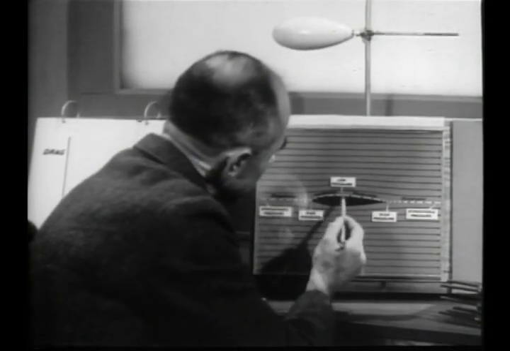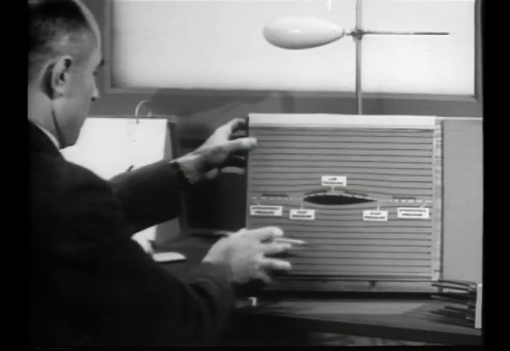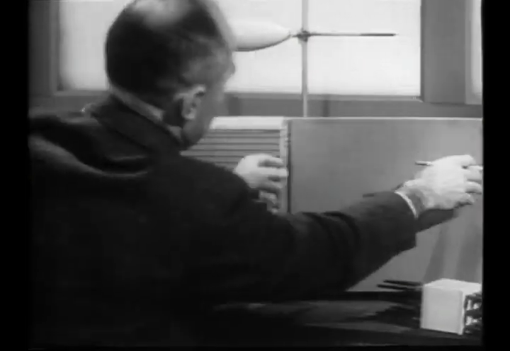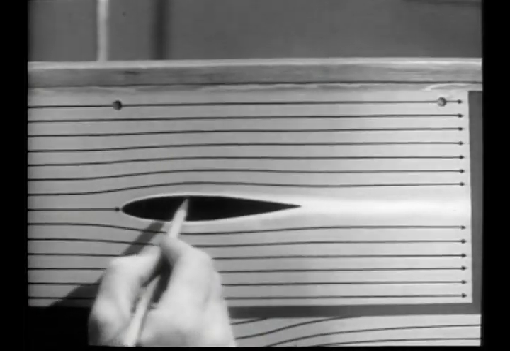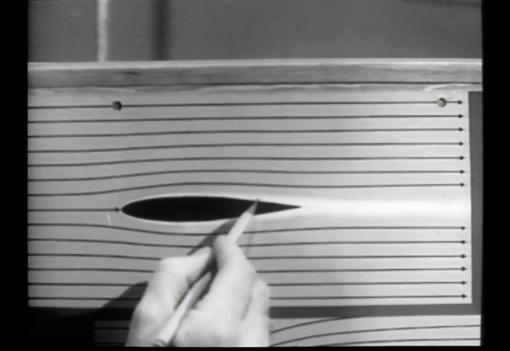Now we must worry about how all this is changed when viscosity is present. The velocity at the airfoil surface is then 0. But at very high Reynolds numbers, we have only a very thin boundary layer in which viscosity is important.